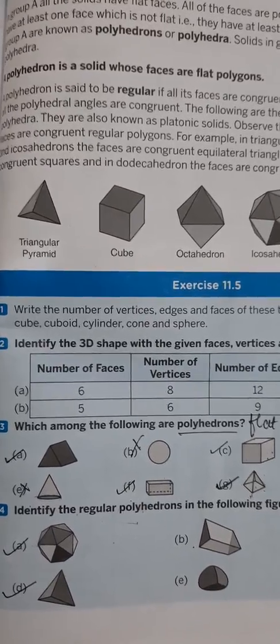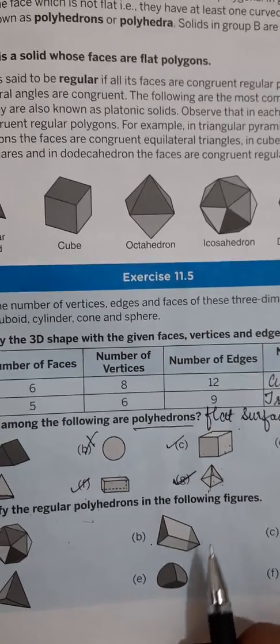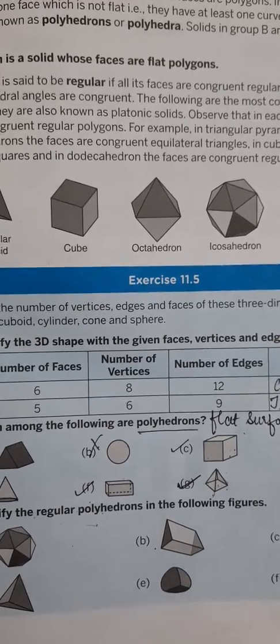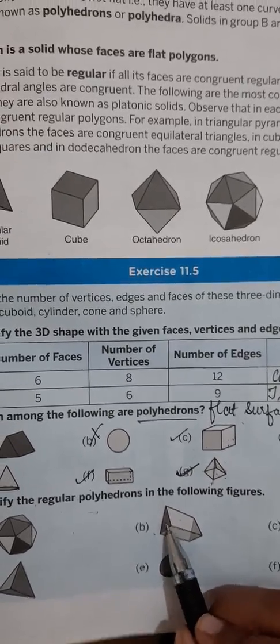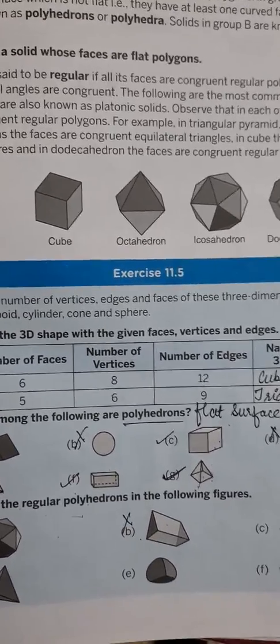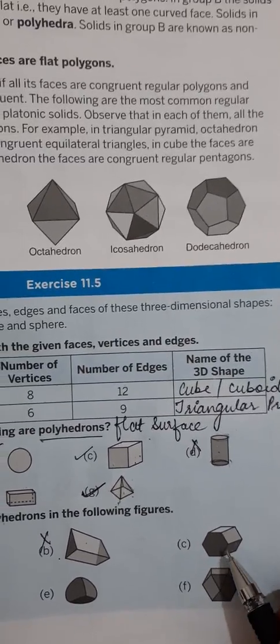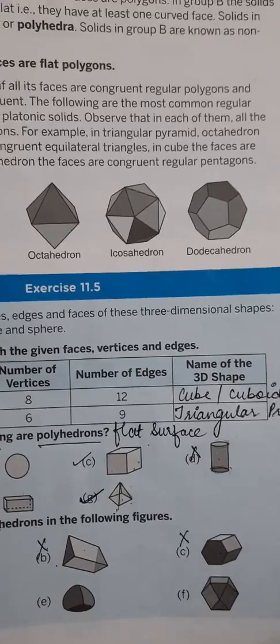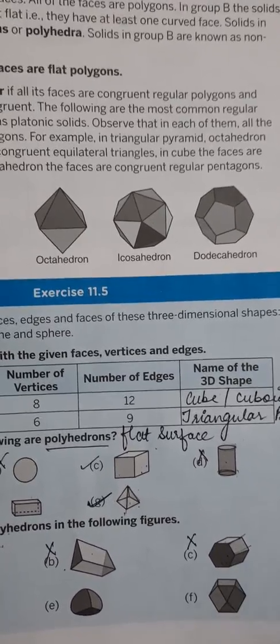A part is correct. Secondly, this is a polyhedron because all the surfaces are flat, but this is not regular because this is a rectangle, this is a triangle. So this is not a regular polyhedron. C part, this is again not a regular one. This is a polyhedron but not a regular polyhedron because this is a rectangle and this is a hexagon shape. So this is not.